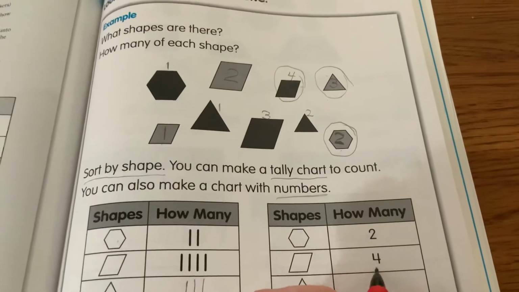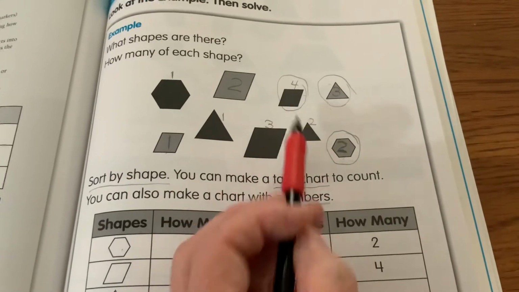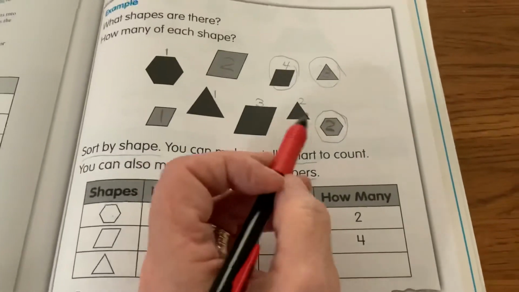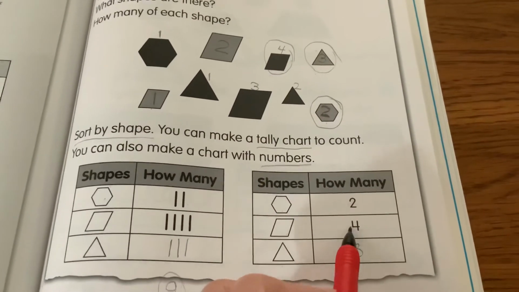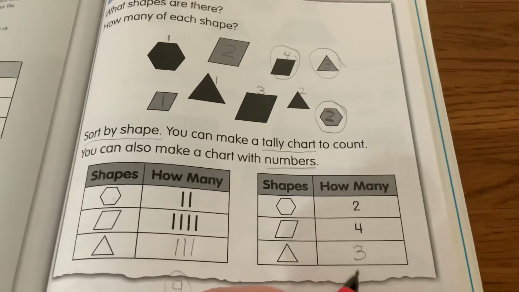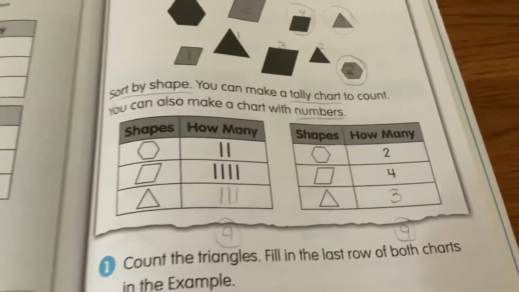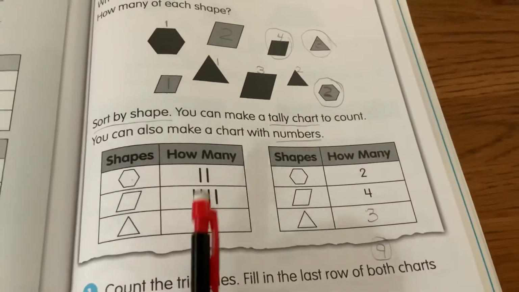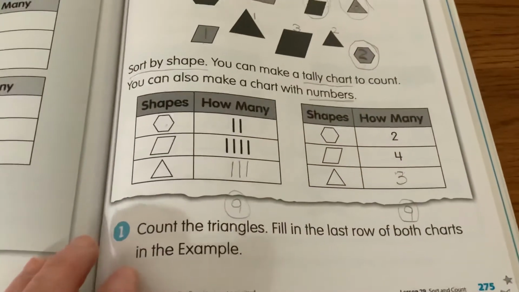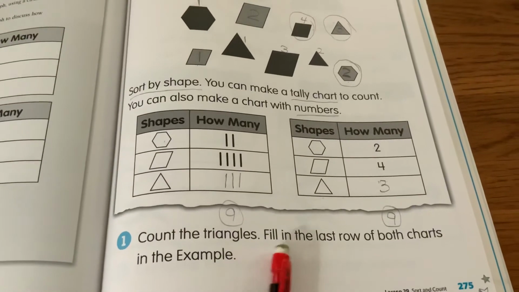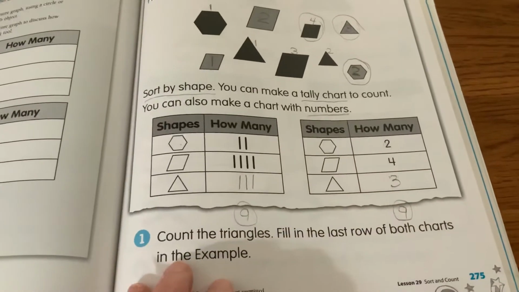Okay, and over here it says you can also make a chart with numbers. So now we're using numbers. So how many hexagons? We have 2. How many rhombuses? We have 4. And how many triangles? We have 3. And let's add those up. 4 and 3 make 7, 8, 9. So we have them all. So once again, this is a tally chart because we are using tally marks. This is a number chart because we are using numbers. Okay, it says count the triangles. Fill in the last row of both charts in the example. And we did. Okay, so we finished that page.